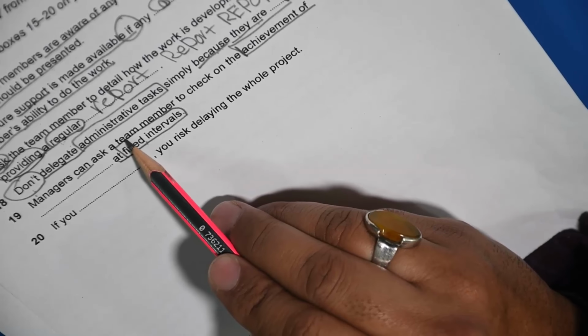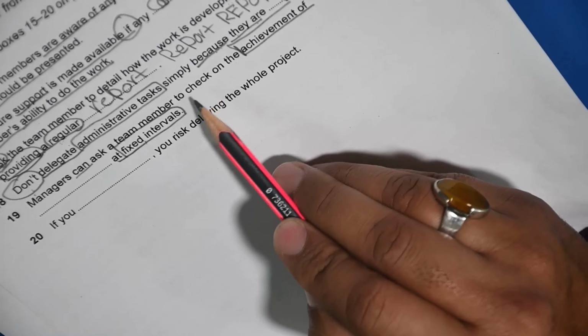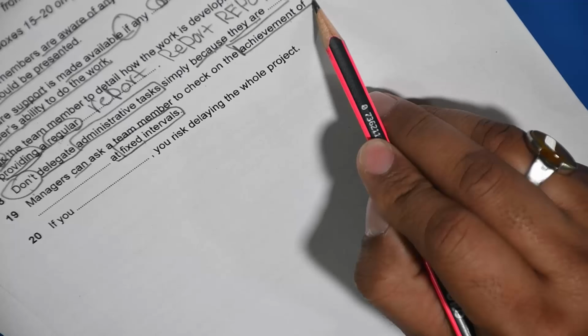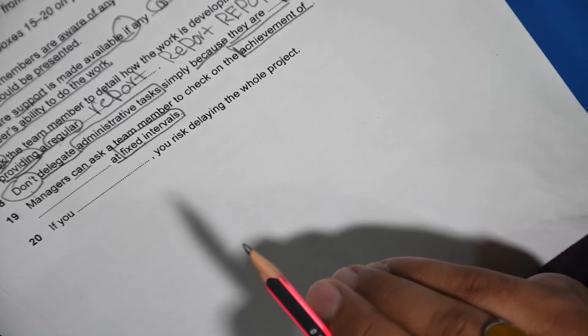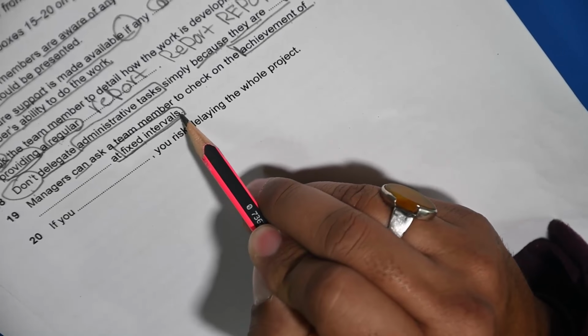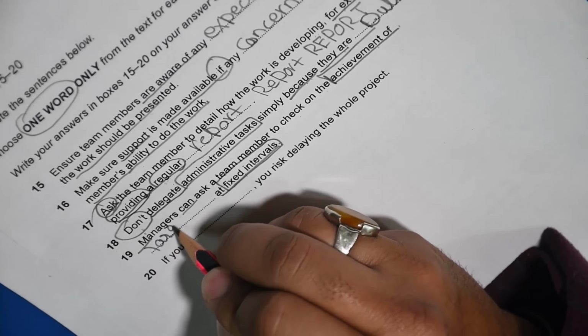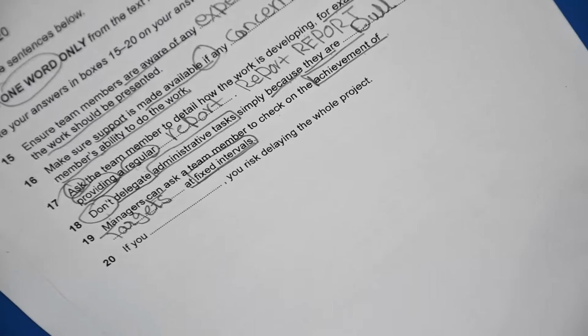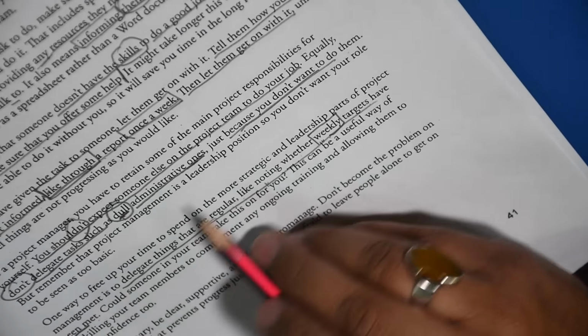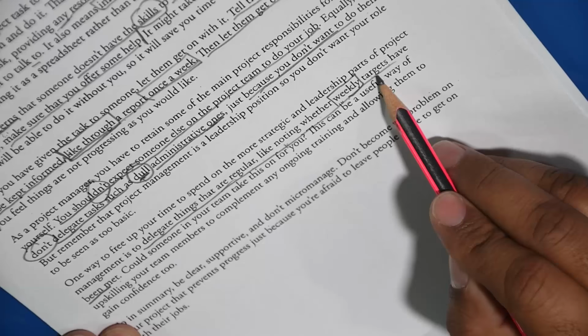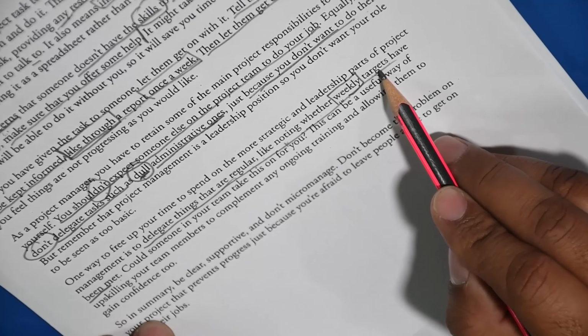Managers can ask a team member what? To check what? On the achievement of weekly targets, but you have to write one word only. For weekly they have written fixed intervals. That's why the answer is going to be targets. Let me see, is it plural or singular? Yeah, targets, it's plural, so I'll write it as it is. The answer is targets. Clear?